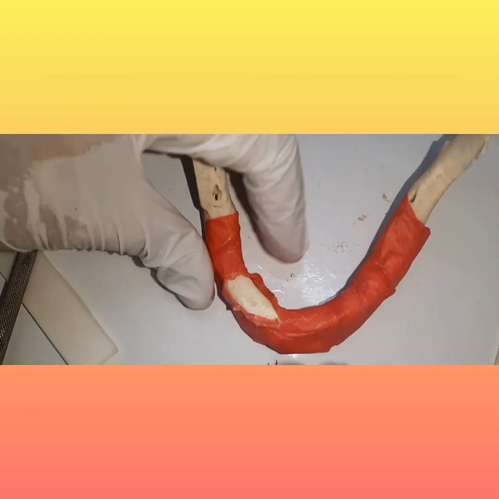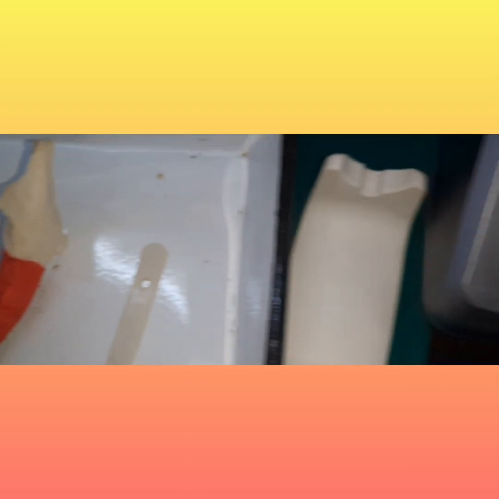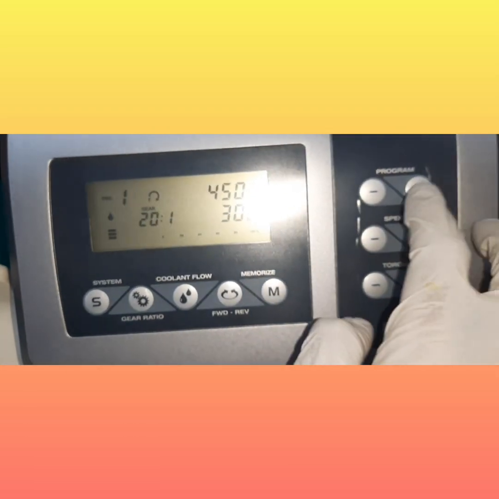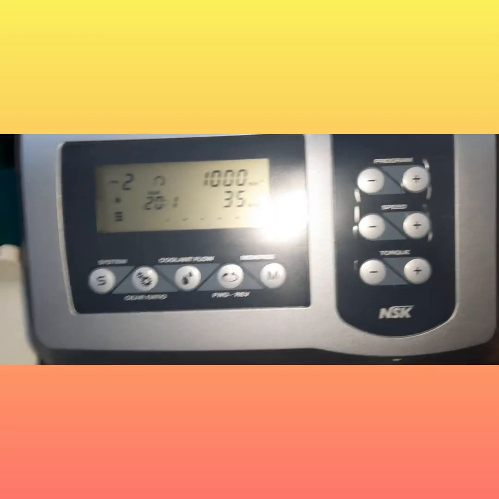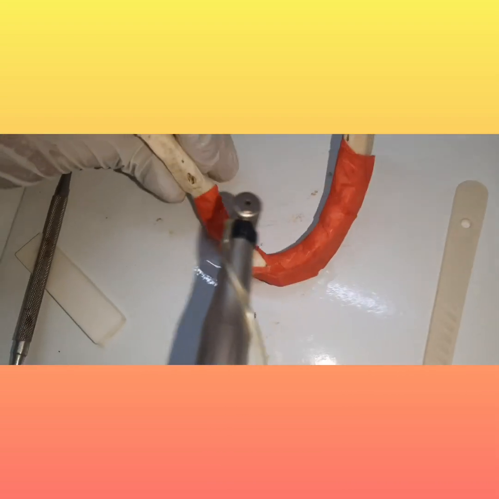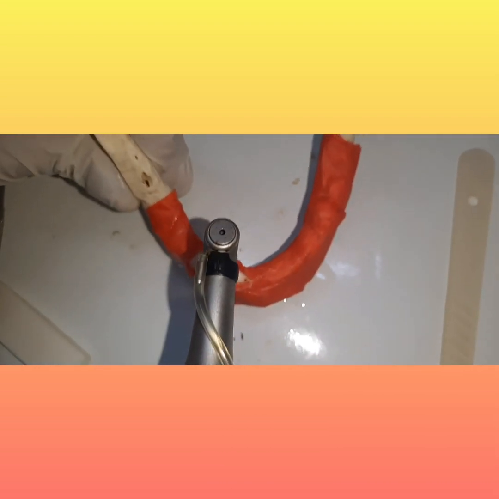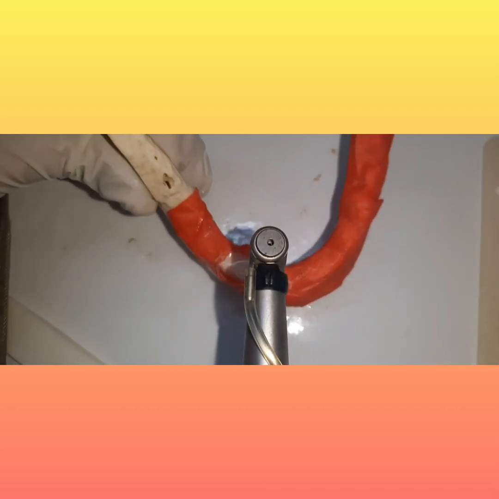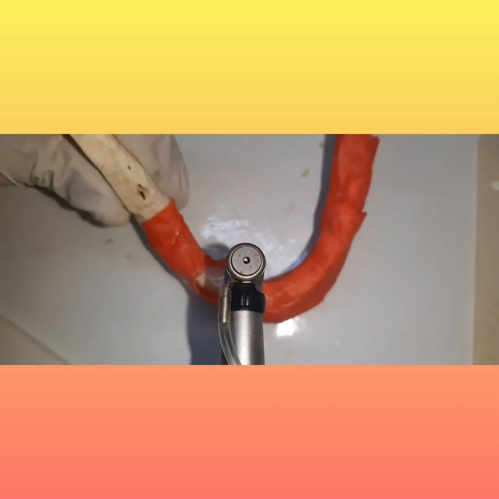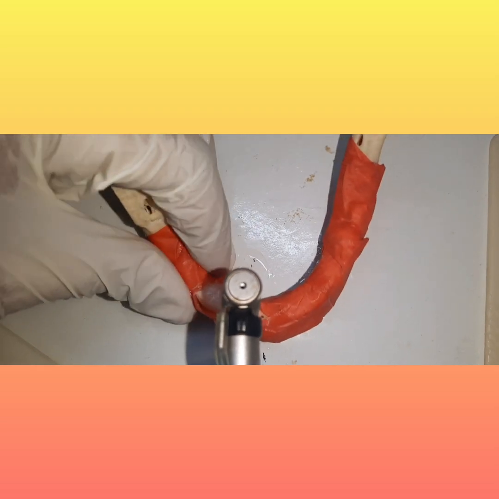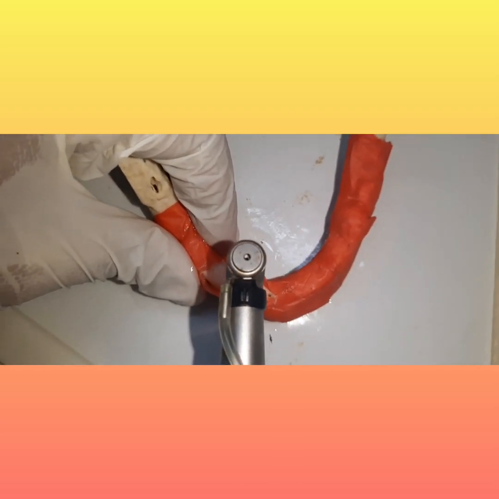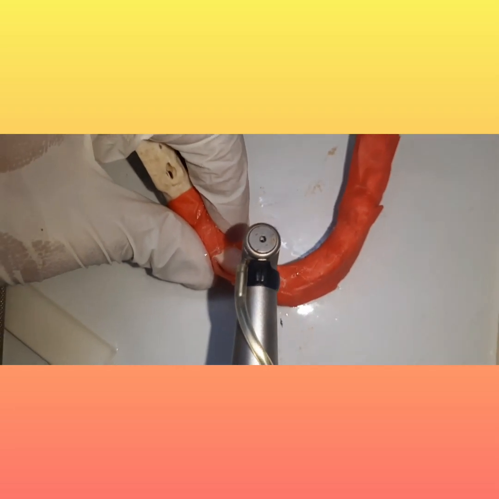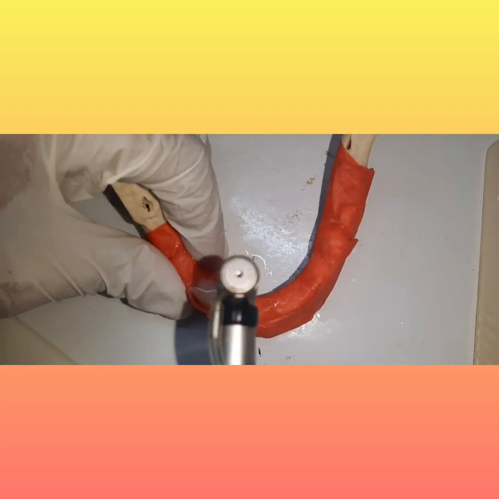You can increase the speed if you want. And then you can go. Always stabilize. It depends on the speed which you want to use, and on how much density of bone is there.